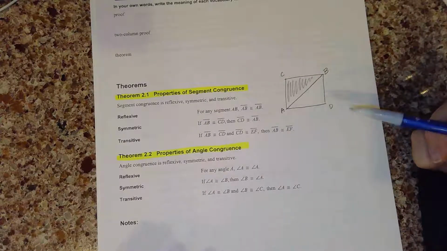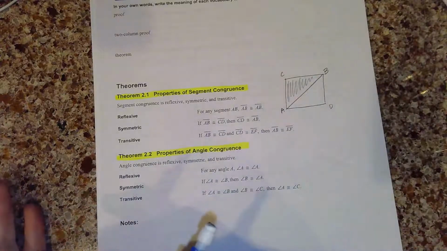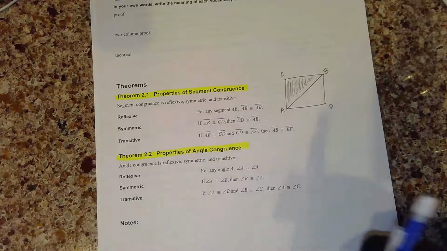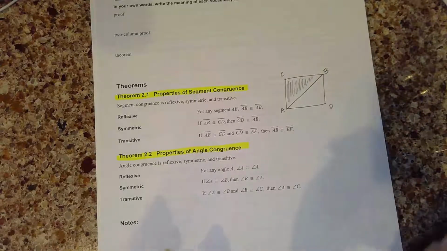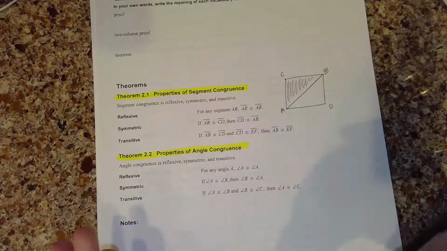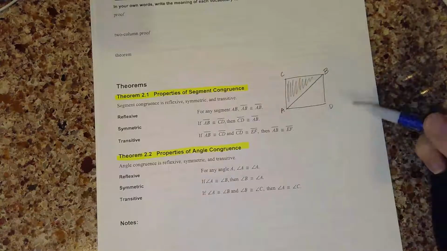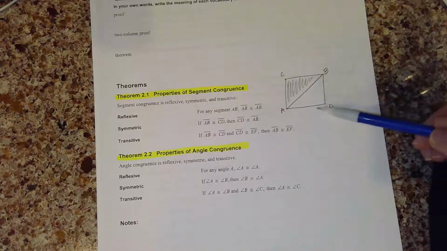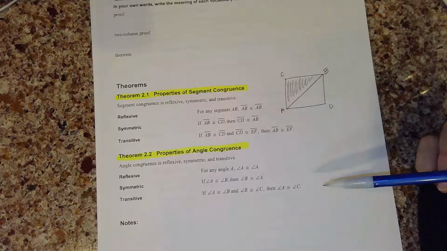Technically you could say line segment AB in the one triangle is congruent to the line segment AB in the other triangle. And we know that because it's the same exact line. We call that the reflexive property. So in this case, two triangles are sharing a common side.